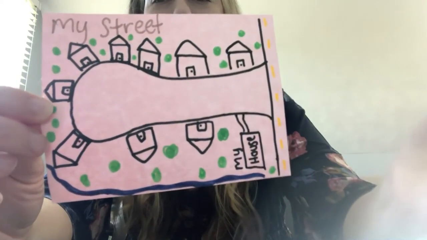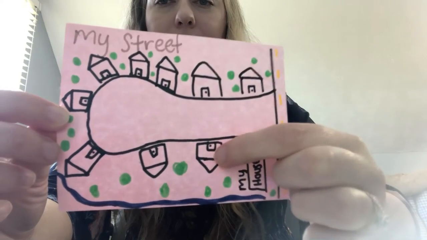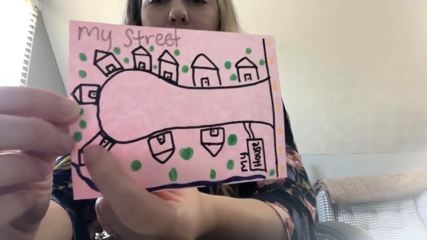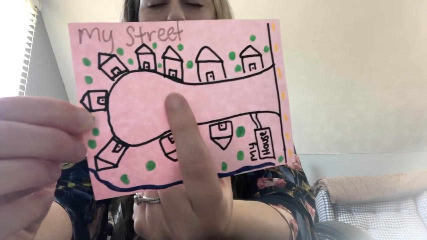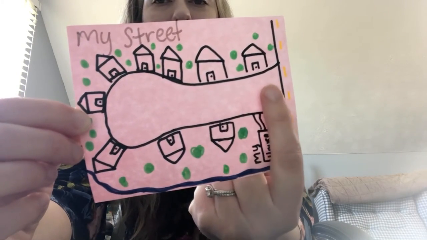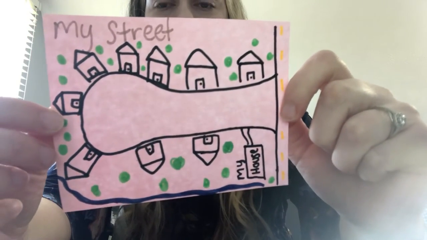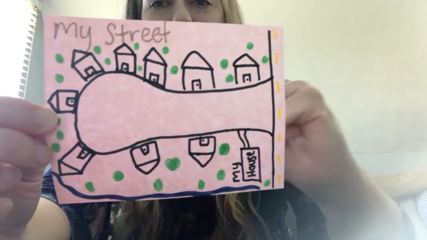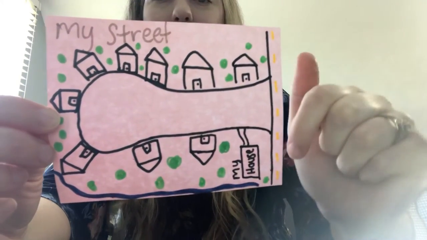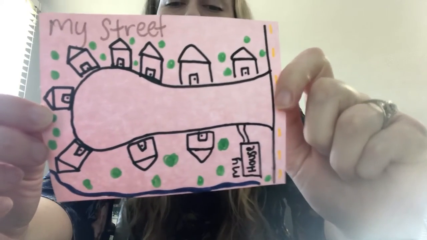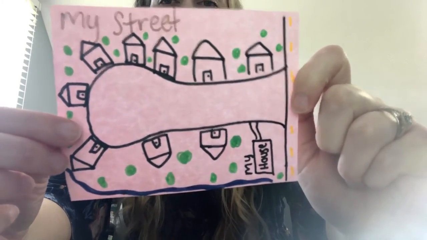Let's see how many houses are on my street. Let's see if we can count. 1, 2, 3, 4, 5, 6, 7, 8, 9, 10. I have 10 houses on my street, and 10 different families live there. All these green dots are trees. I did not draw every single tree on my street because my street has a lot of trees.